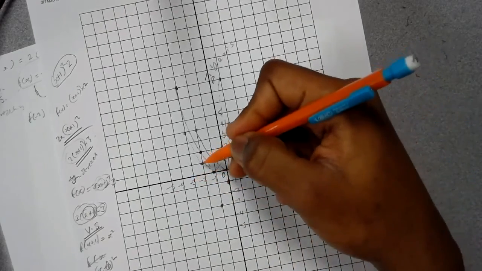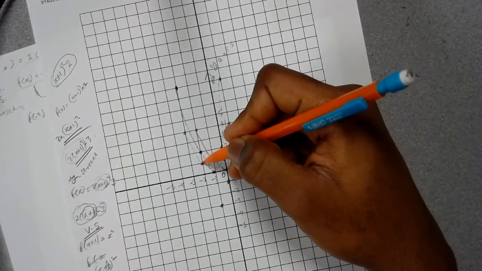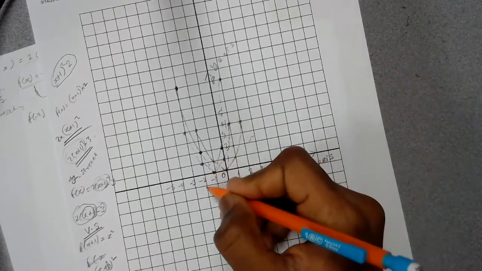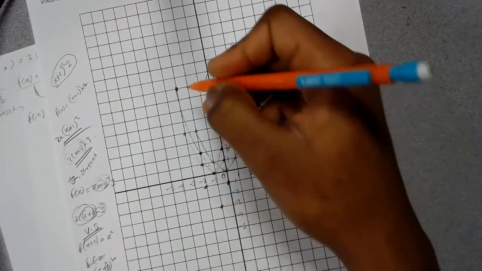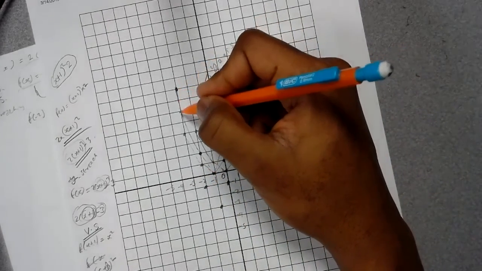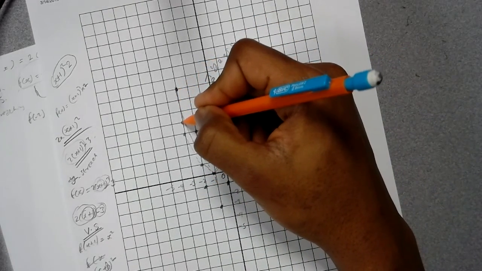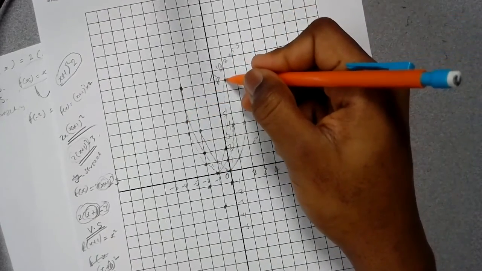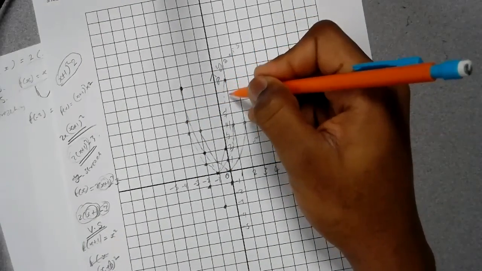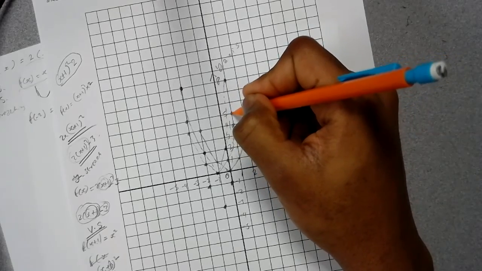So the next one, too, we're subtracting 3. 1, 2, 3. That one is going to be here. So we get a point here, and a point here. Our next one, too, we're subtracting 3. 1, 2, 3. It's going to come here. 1, 2, 3. Yeah, that's right. So the next one, too, we're subtracting 3, which is going to be 1, 2, 3. That one is going to come here.